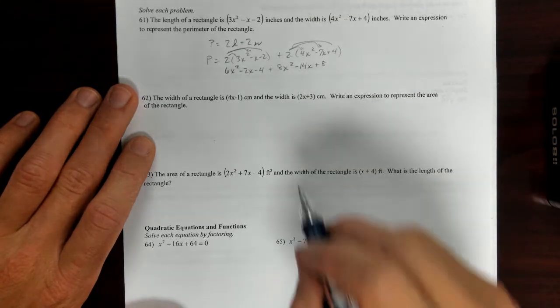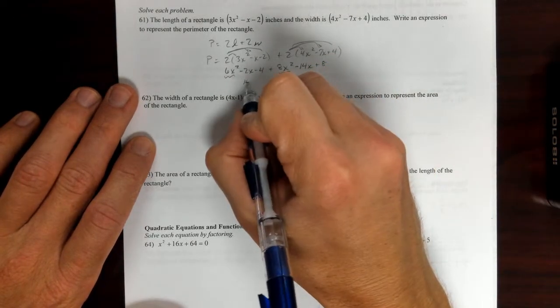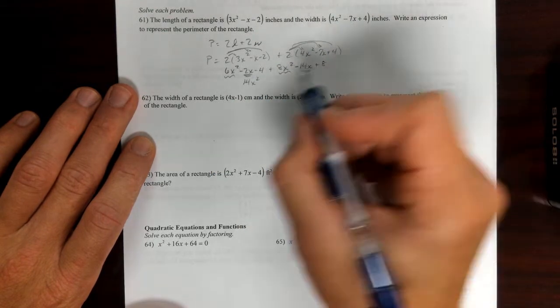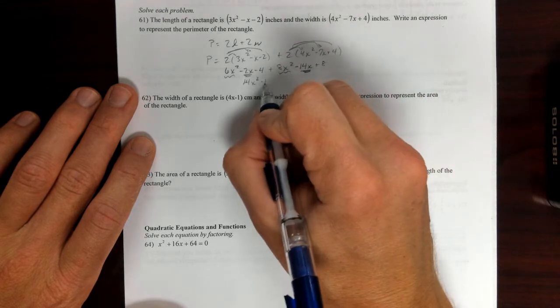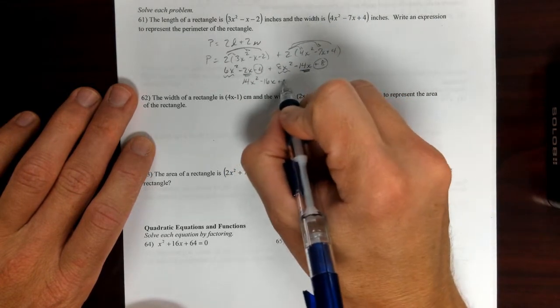Now I want to combine like terms. So x squared, x squared, it's going to give me 14x squared. I've got an x to the first, so negative and a negative, negative 16x. And then negative 4, positive 8. It's going to be a positive 4.